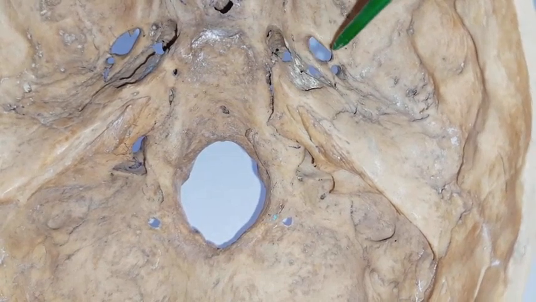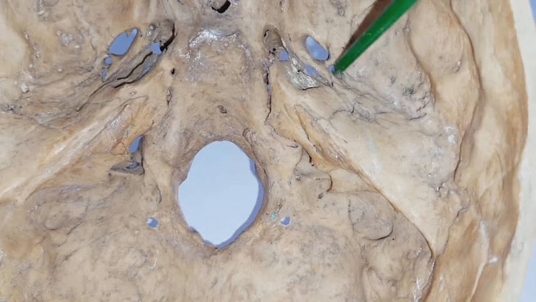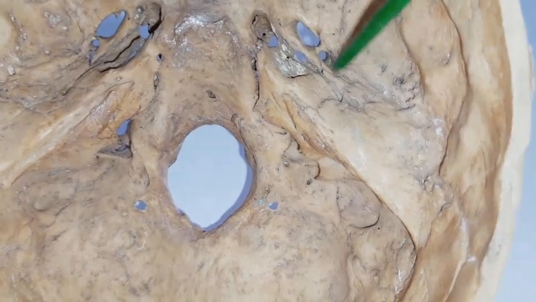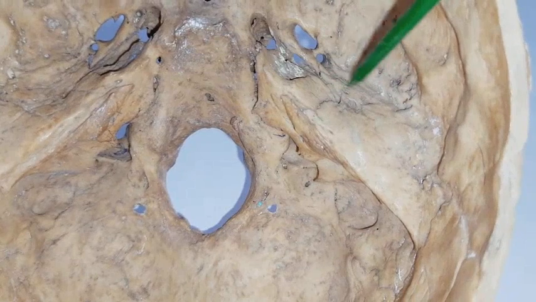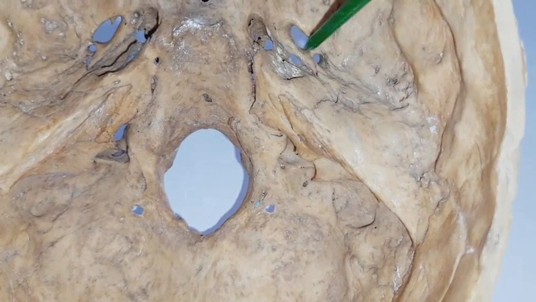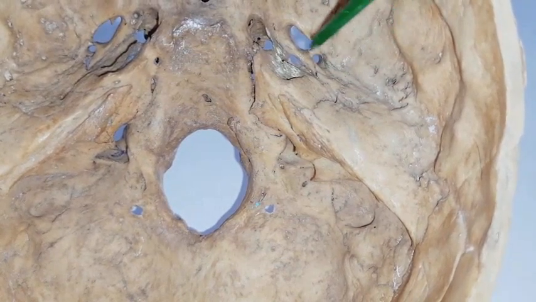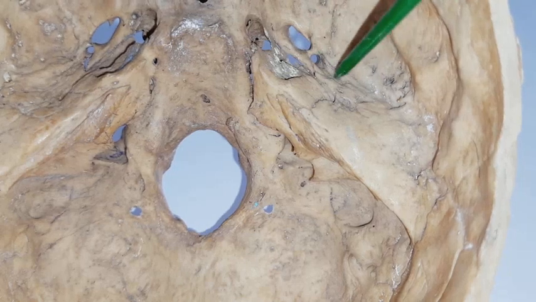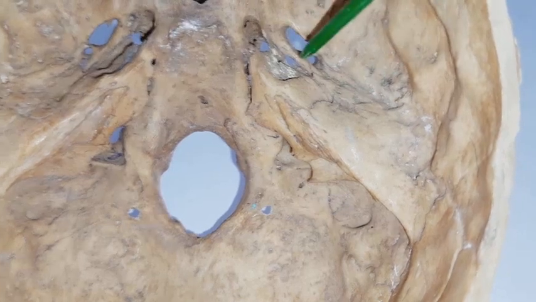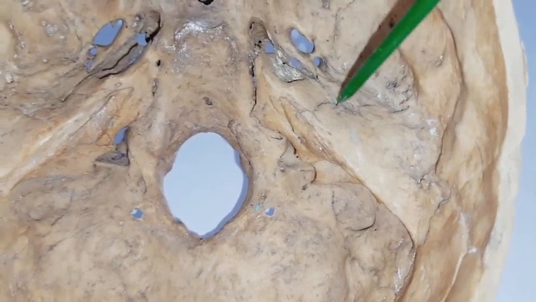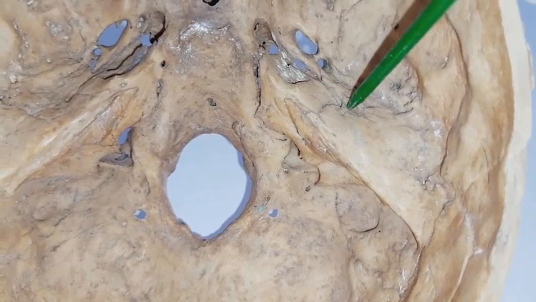Just lateral to it, you will see another hiatus and groove. This shallow groove is for the lesser petrosal nerve, which leads to the foramen ovale. So this is the hiatus and groove for the lesser petrosal nerve, and this is the hiatus and groove for the greater petrosal nerve.